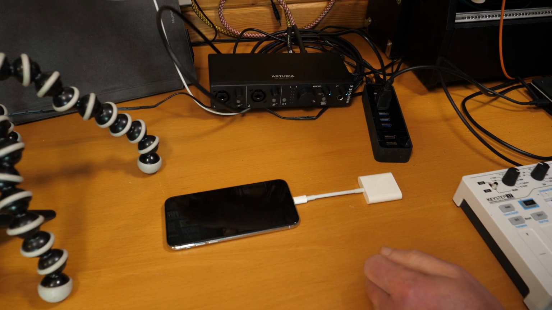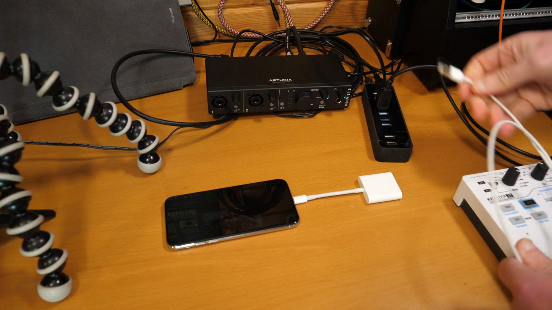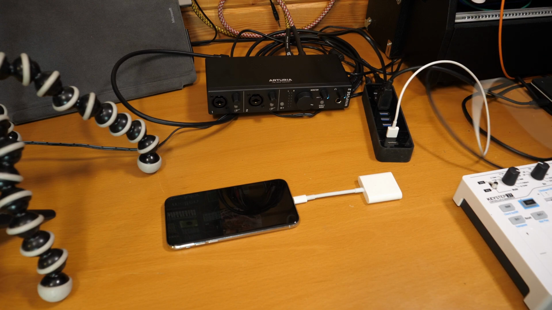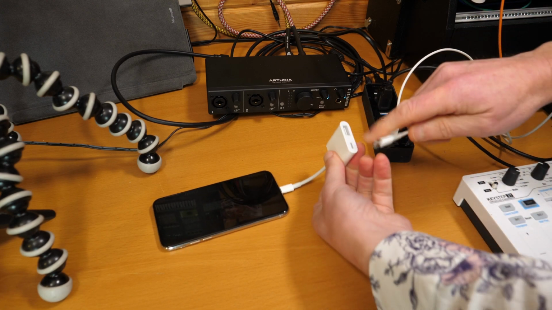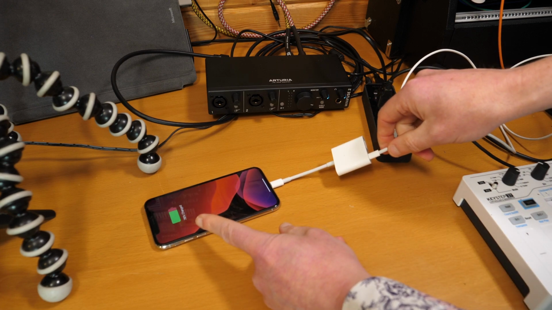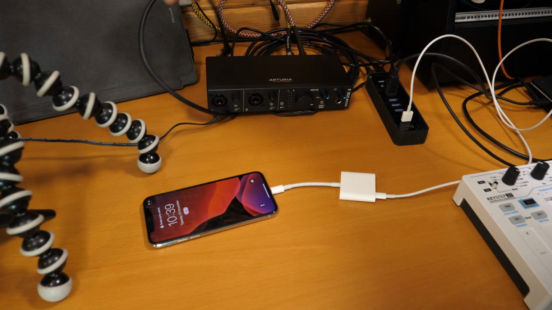The other thing I want is charging. Now at the bottom of this hub, it's got a couple of charging ports which are going to be enough to charge the phone. Now this goes into the little lightning port on the camera kit, and hopefully we'll keep charging it so that we don't just run out of steam.